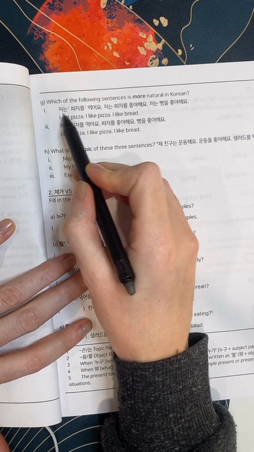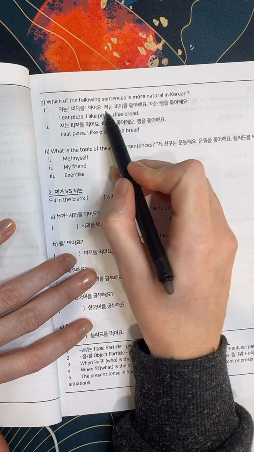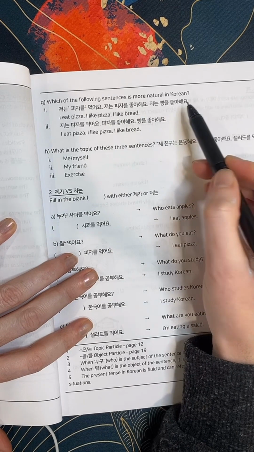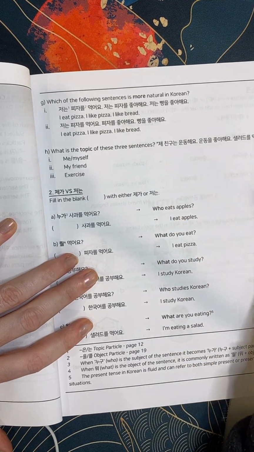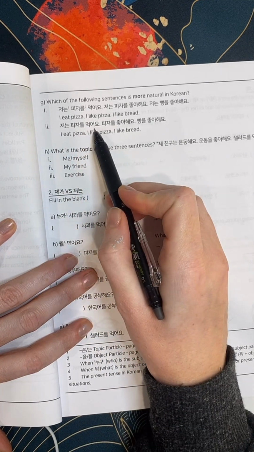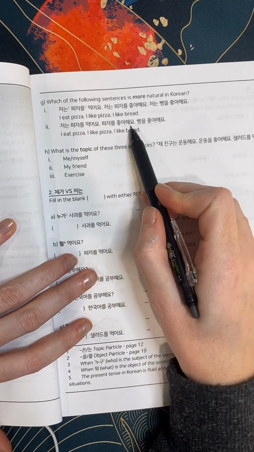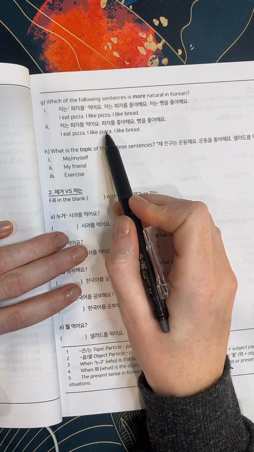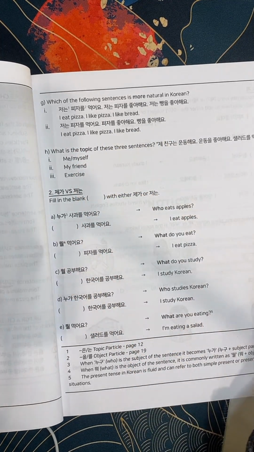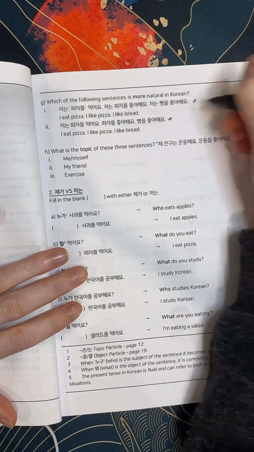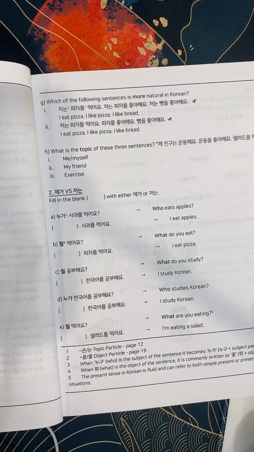Or how about this? 저는 피자를 먹어요. 피자를 좋아해요. 빵을 좋아해요. I eat pizza, I like pizza, I like bread. So which of these 2 sentences is more natural?